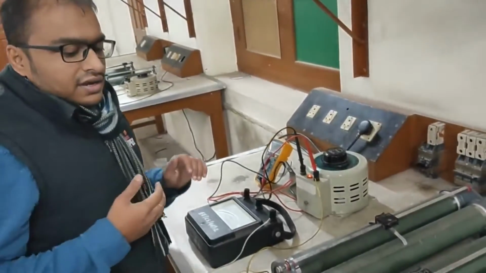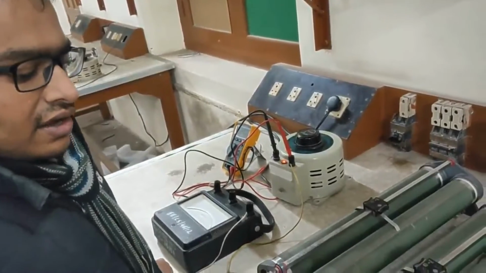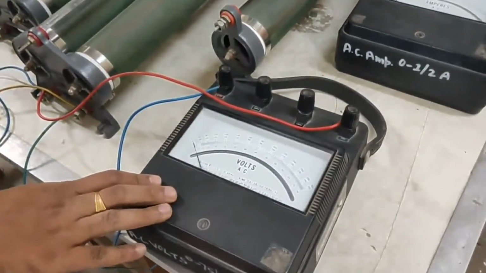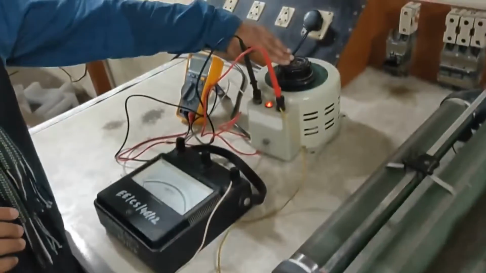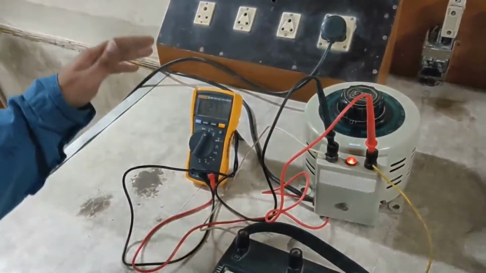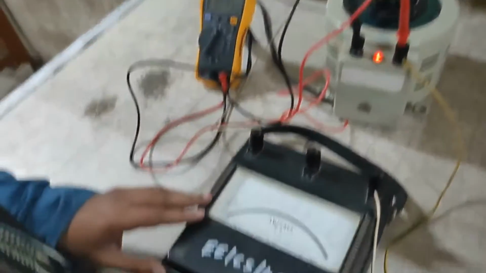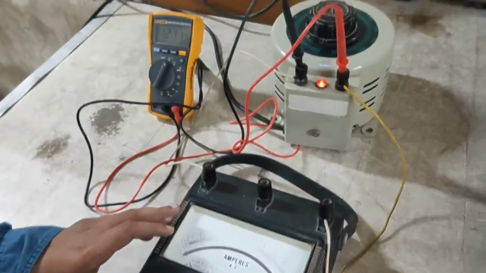Now we will be conducting an experiment to measure the open circuit voltage. I have removed the ammeter here, and I have connected a voltmeter of range 0 to 75 volts. The auto transformer is at 0 position, and I have connected a multimeter here in order to measure the input voltage, and this ammeter is just to verify that the current won't exceed the range of these rheostats.